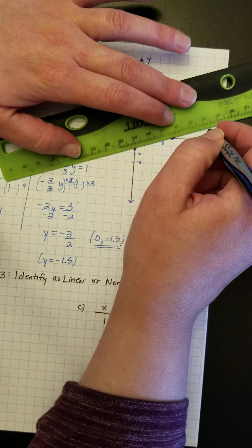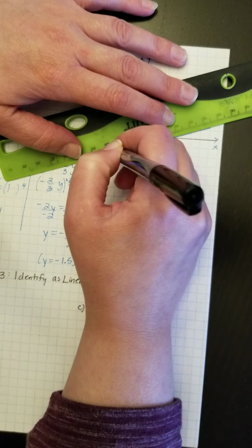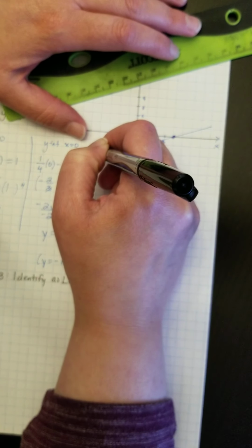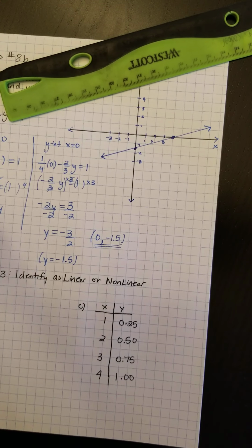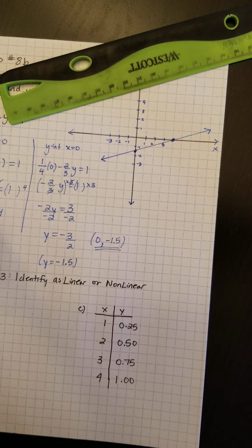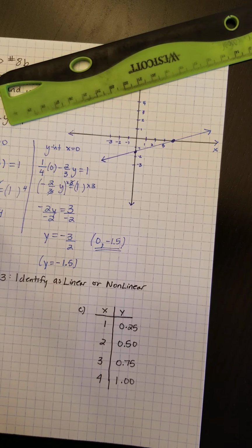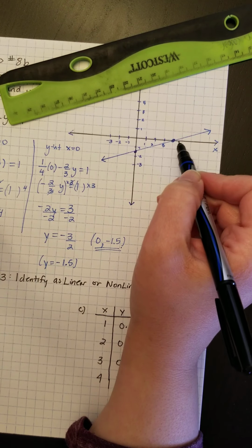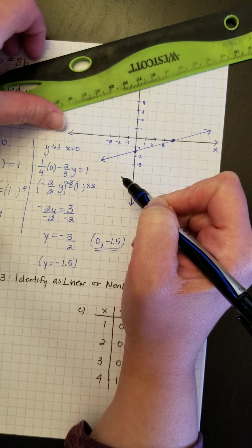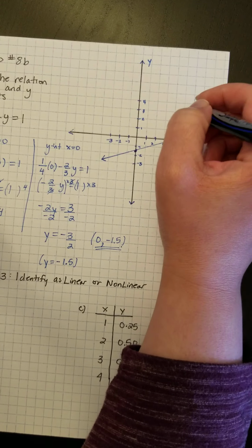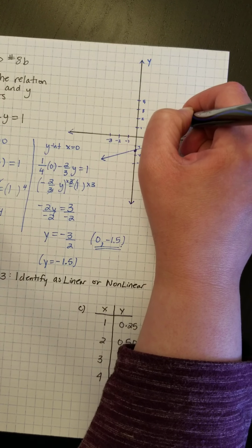If you don't have a ruler at home, I bet that you have something straight. Anything that can help you draw a straight line, like a box of spaghetti from your cupboard, or a book, or the side of your calculator, if it's straight, the edge of your textbook, the edge of a binder. You've got something in your house that makes a straight line, and that's what you can use to draw that. So notice that when I drew this through, I put arrows on the end because that shows that lines keep going forever.